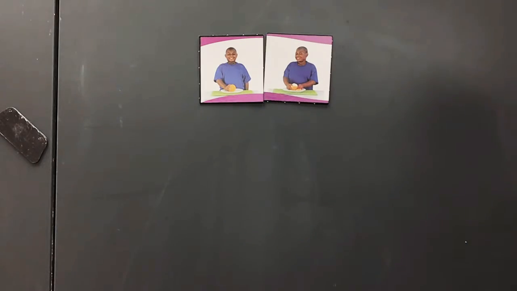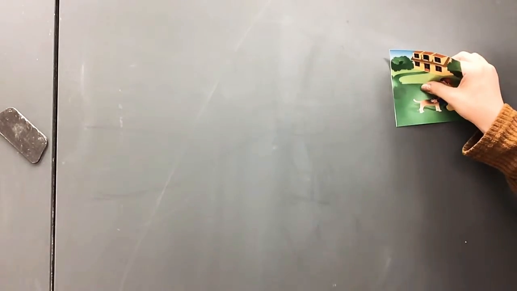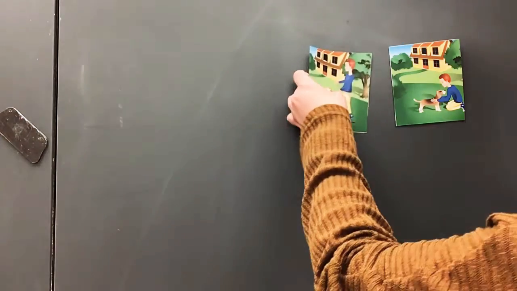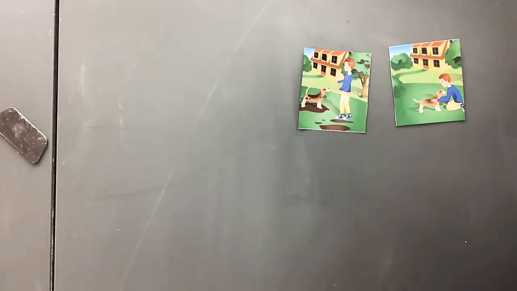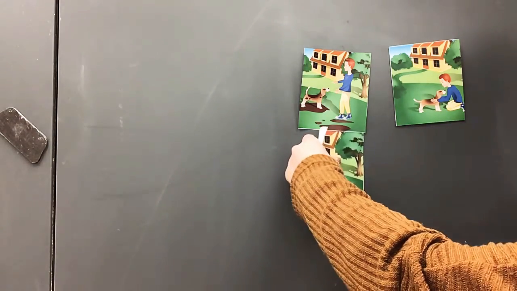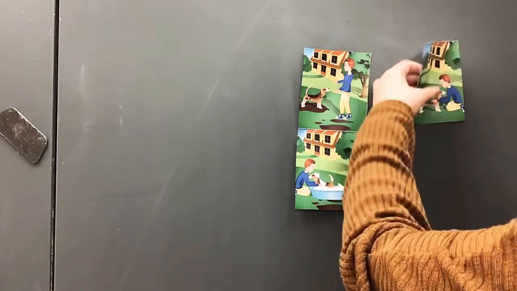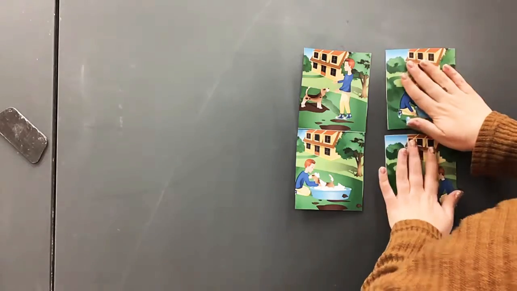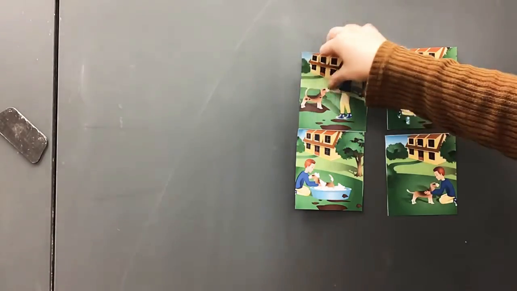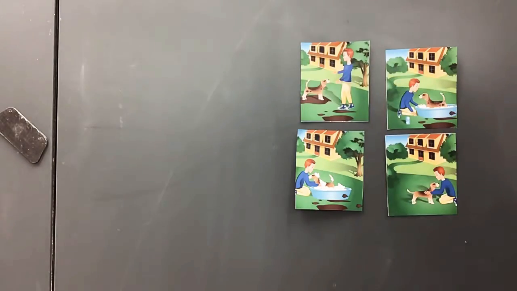Nice job. Okay. We're going to try a harder one now. Now this one is going to have 4 pictures, okay? And it's going to be about a dog who gets all muddy and we have to give him a bath. Yep, that's what we gotta do. Now let me put this one down here. Okay, so there's a dog who's muddy. We gotta give him a bath.